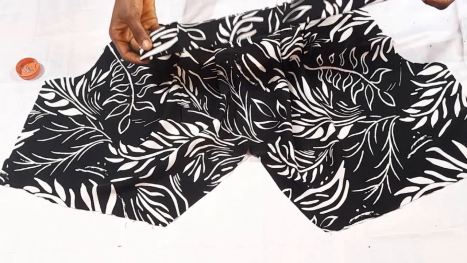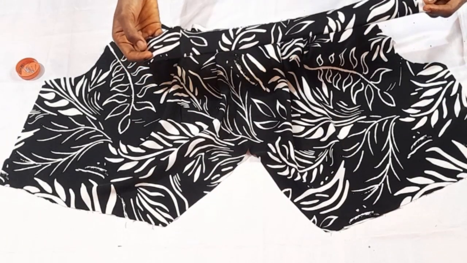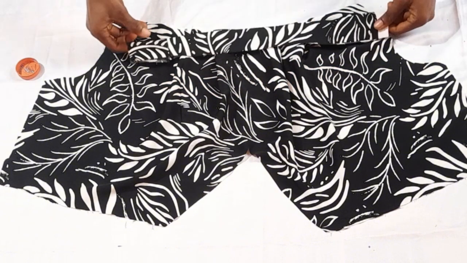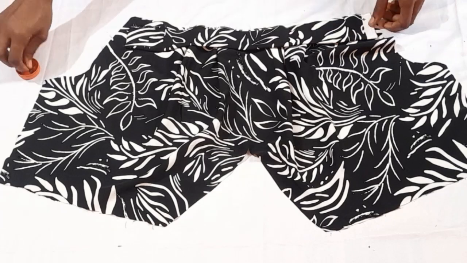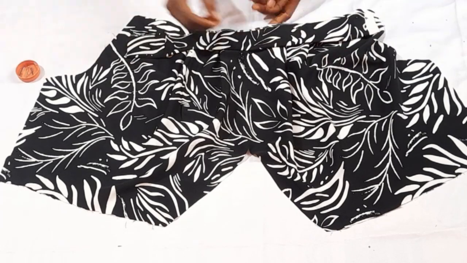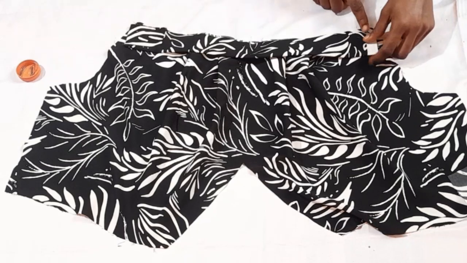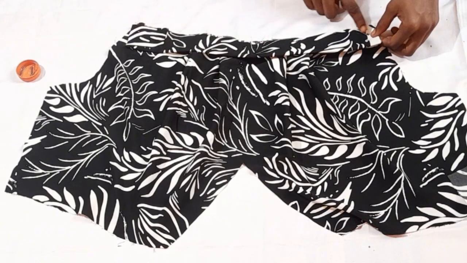So guys, this is my waistband unfold for 2 inches unfold. So I'm going to place it like this. Use my pins to hold it. So I'll go ahead and stitch up this area.